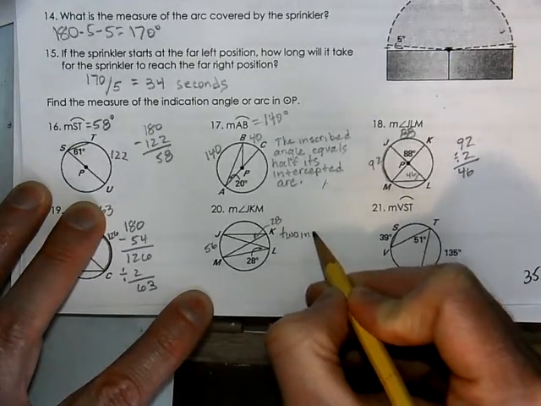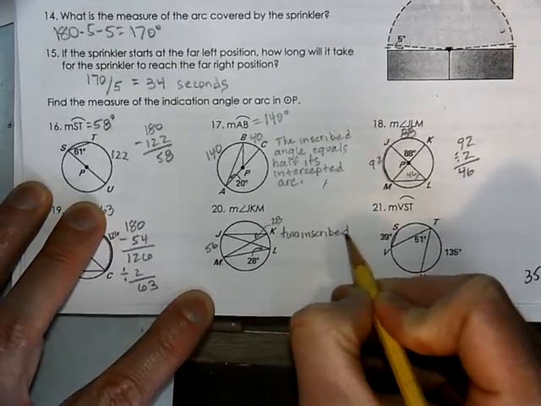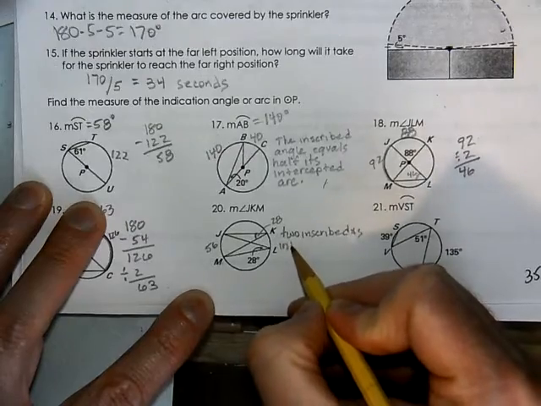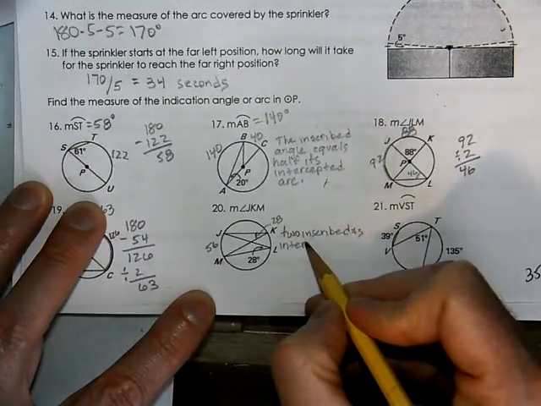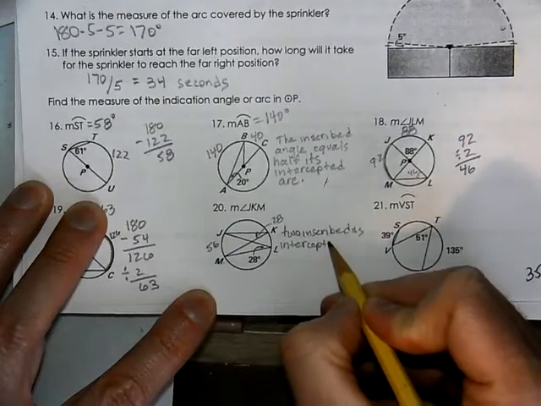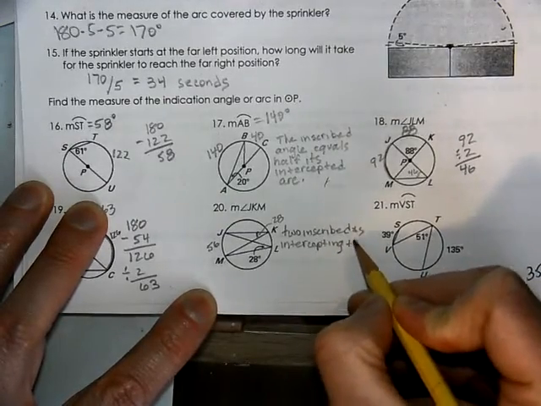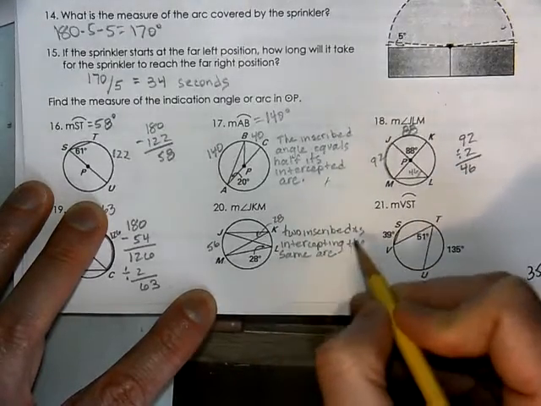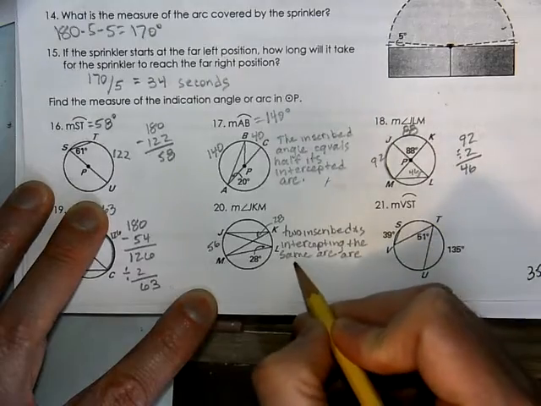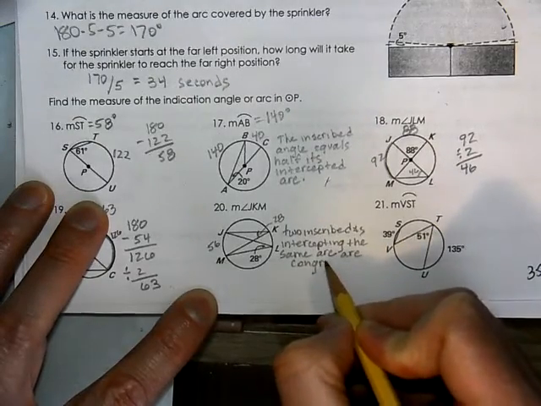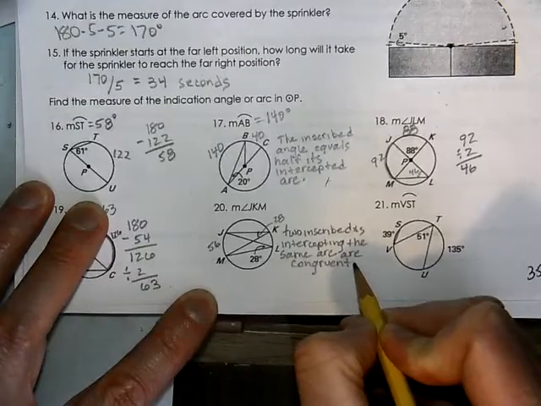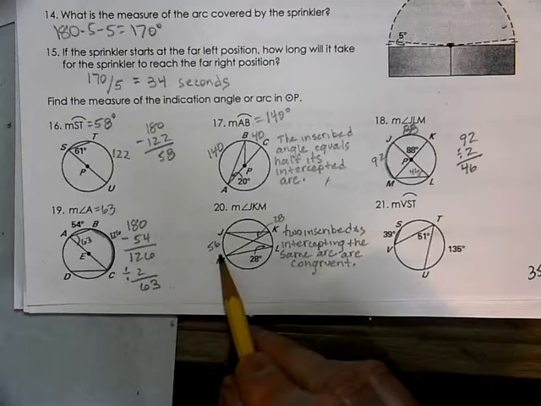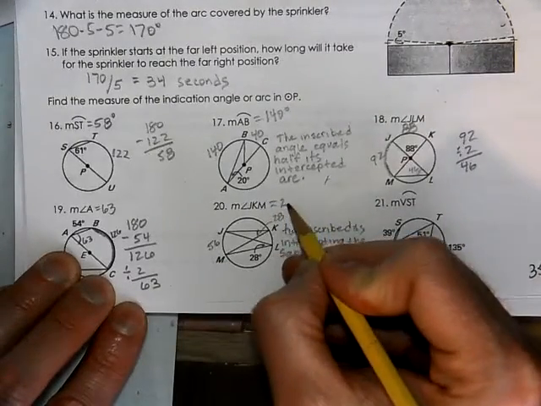So 2 inscribed angles intercepting the same arc are congruent. So both of these, angle L and angle K, are both intercepting the same arc, so they're congruent to each other.